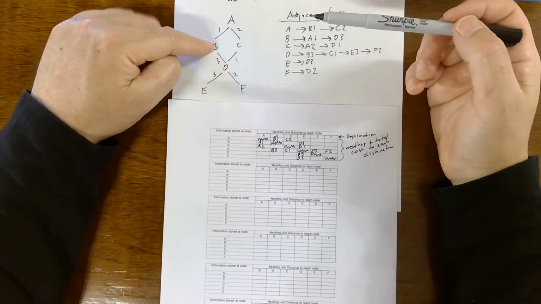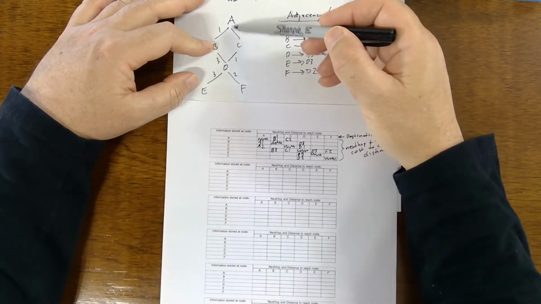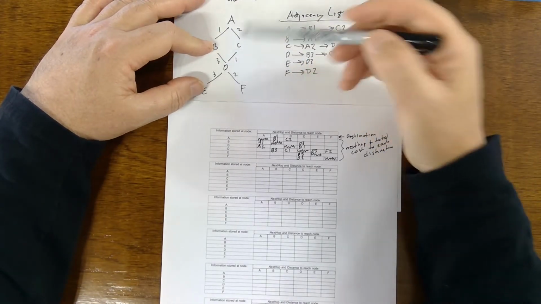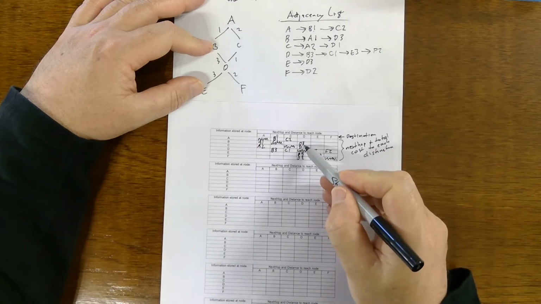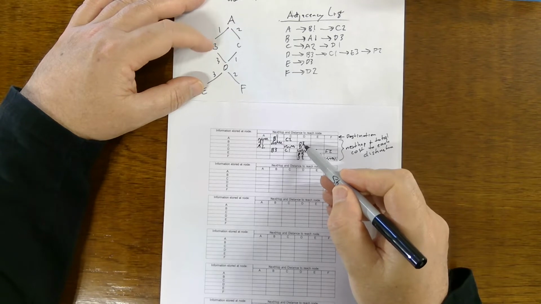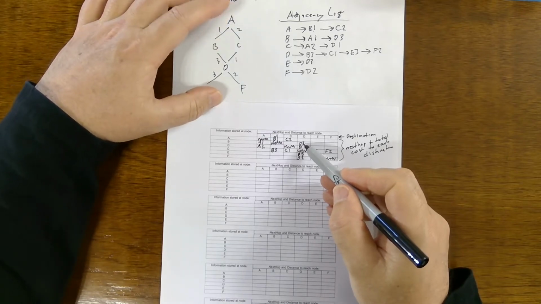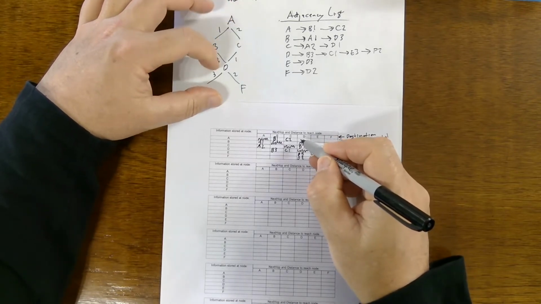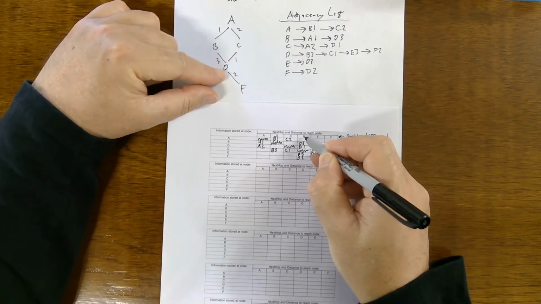So first of all, B is going to talk to A and tell him about his neighbor D. Basically, B is going to send this information, D3, to A, and then A will find out, hey, I can get to this guy D. I have a new destination.